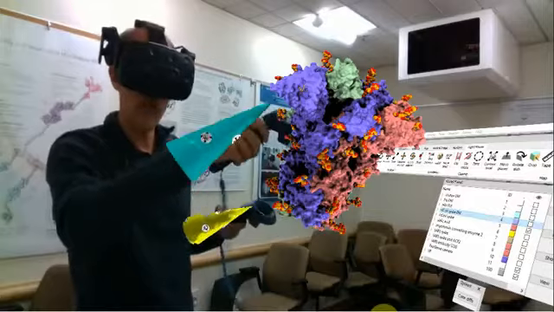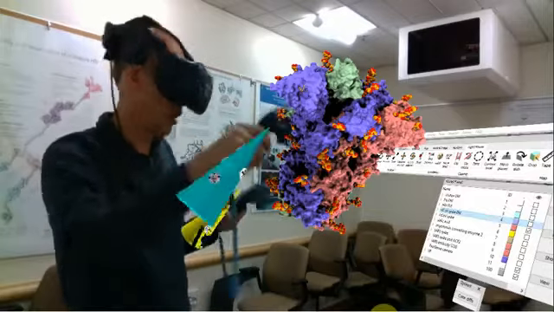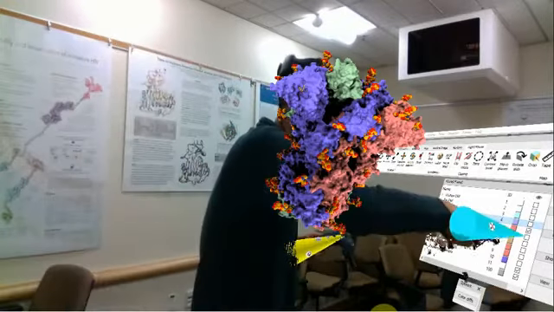Let's take a little closer look first at this sialic acid. It's a very small molecule. I just want to briefly show you that.